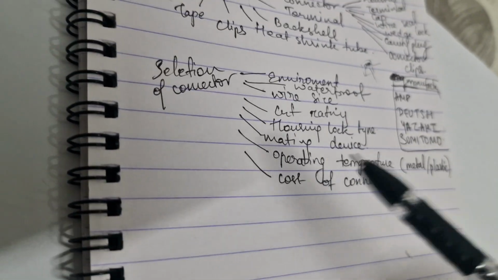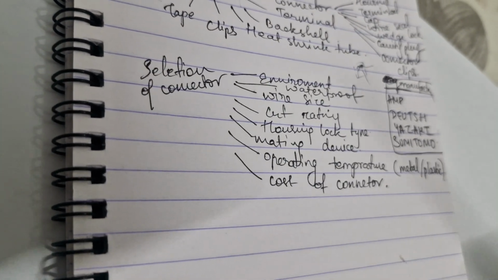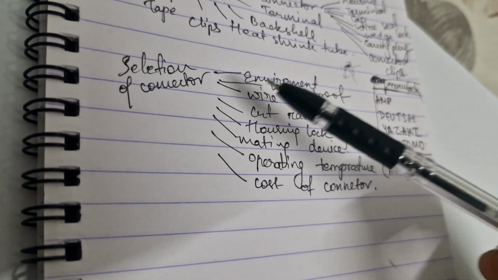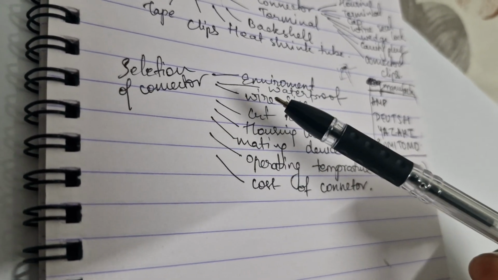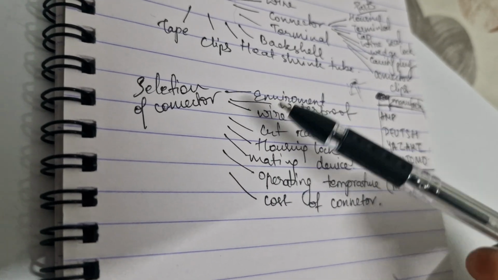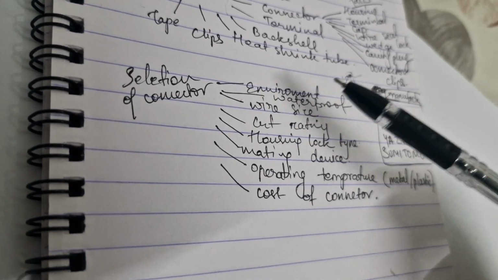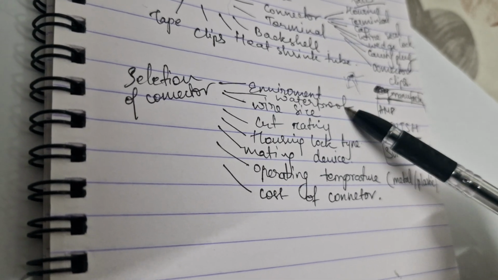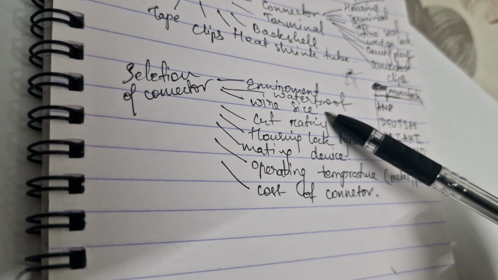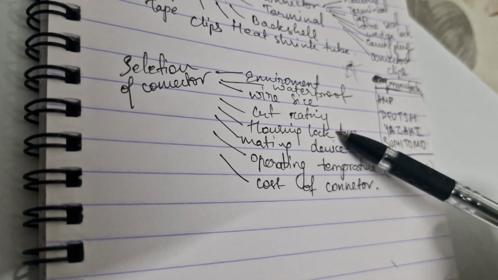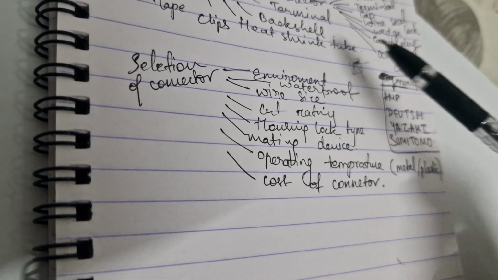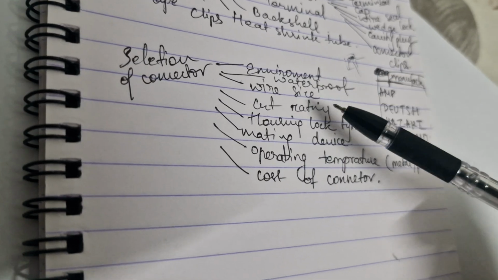And then next, selection of the connector: how are you going to select the connector? You have to check the environment, where the connector is going to be connected, in which area or place. You also have to check whether it's waterproof or not. And then you have to check the wire size. And then the current rating: what current is going through this connector, and you have to use that type of connector.